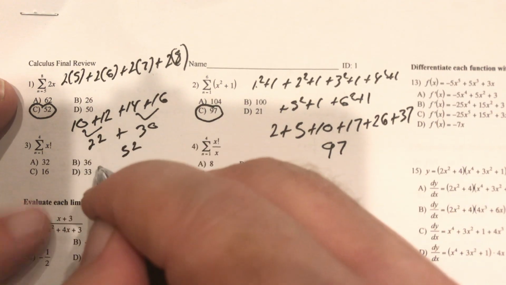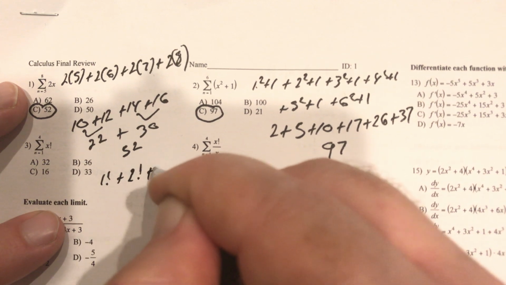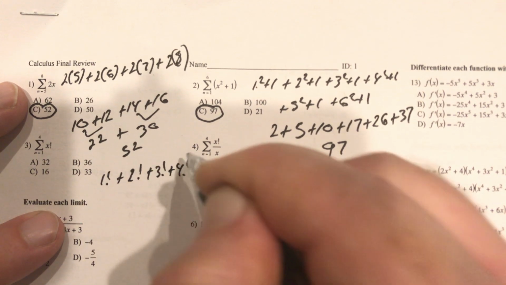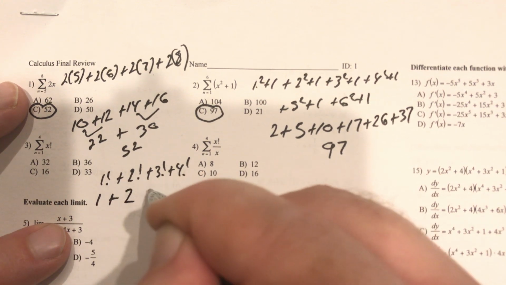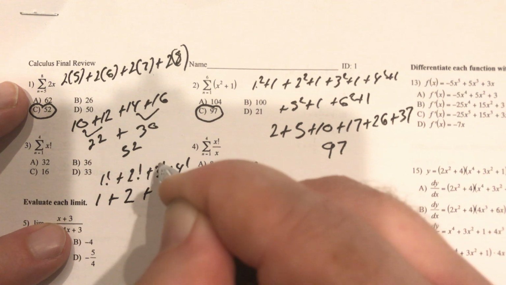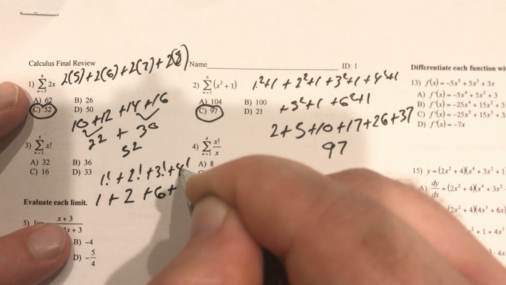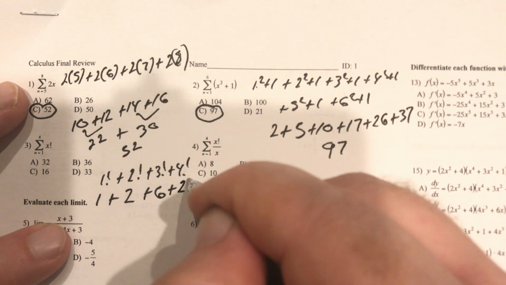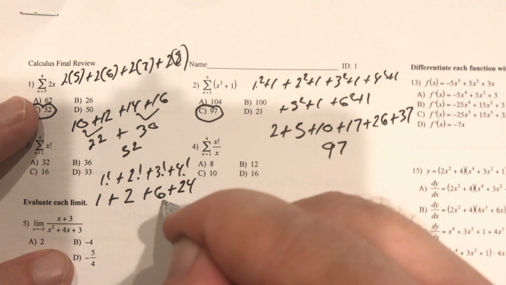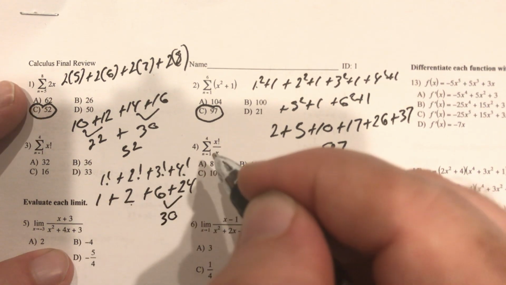Alright, this is factorial from 1 to 4, so 1 factorial plus 2 factorial plus 3 factorial plus 4 factorial. 1 factorial is 1, plus 2 times 1 is 2. 3 times 2 times 1 is 6. 4 times 3 times 2 times 1, 4 times 3 is 12, times 2 is 24, times 1. And this is 33.